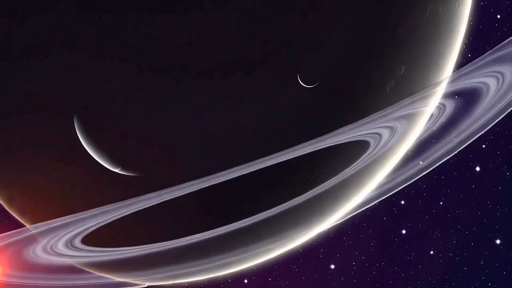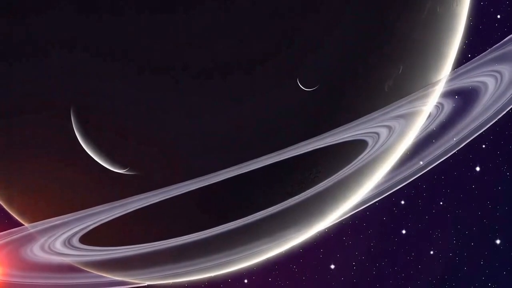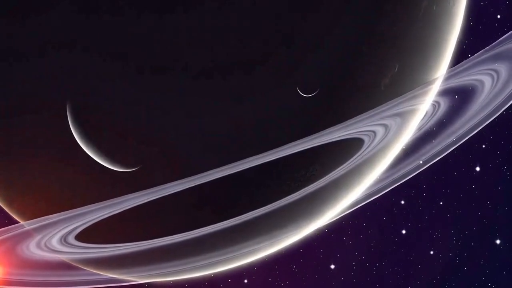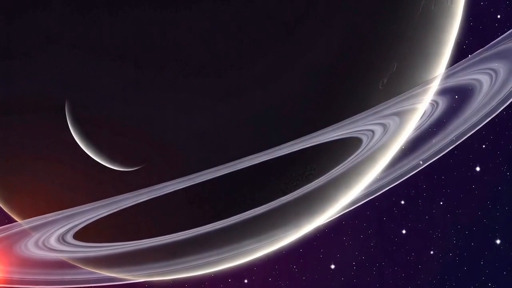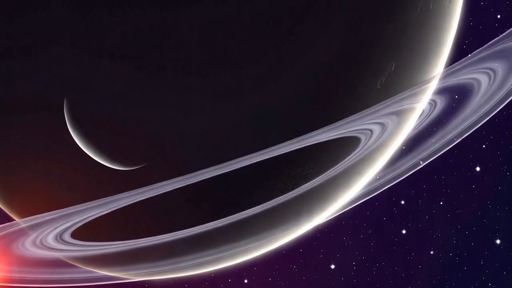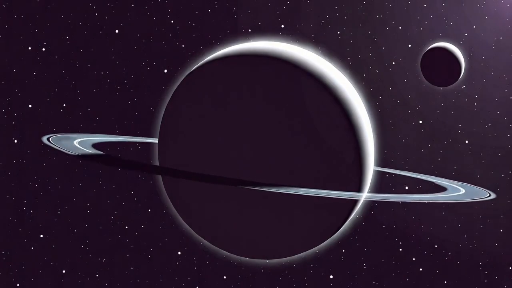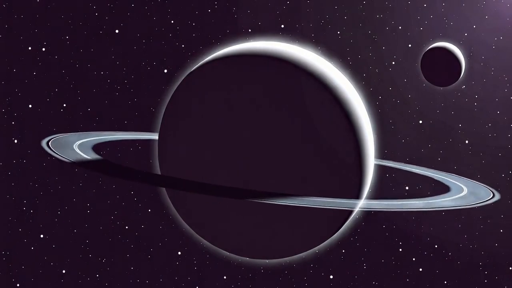A few nights later, the moon moves along its orbit. You begin to see a thin, bright curve, a crescent. On this distant world, the crescent might hug the edge of the big planet, like a glowing smile sliding around its rim. As the moon keeps going, we reach the first quarter.